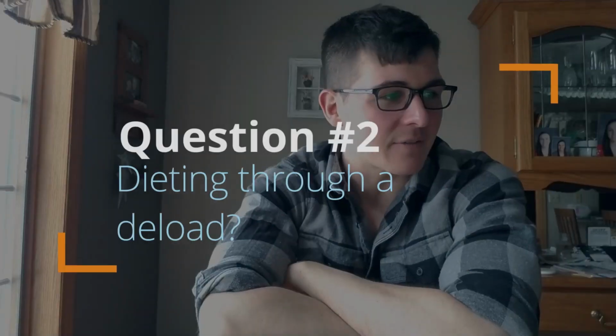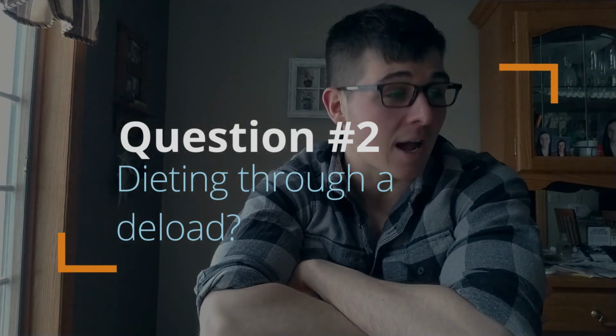But the next question asks, at a high body fat percentage, okay, so they said they were at a high body fat percentage and they're just 4 weeks into a fat loss phase. They're deloading in week 5. They feel fine and don't really want a diet break. What should they do? All right, so it sounds like their body fat levels are fairly high. They don't necessarily want to take a week off of the diet to deload. What should they do in this situation?